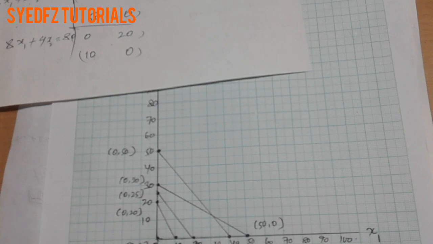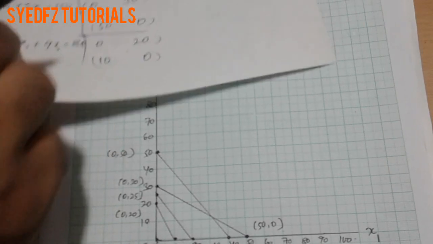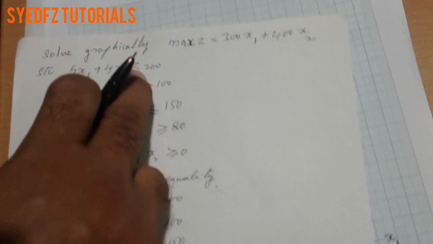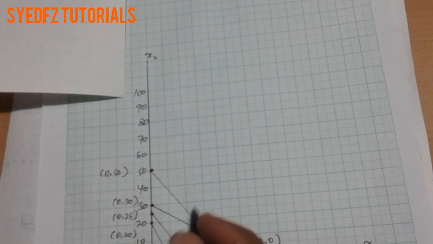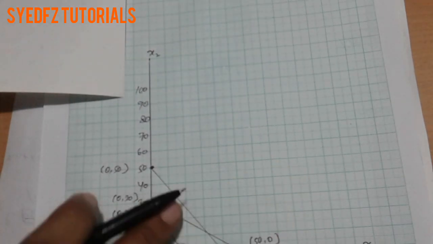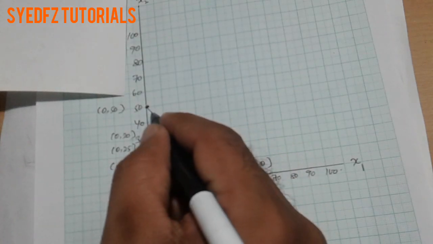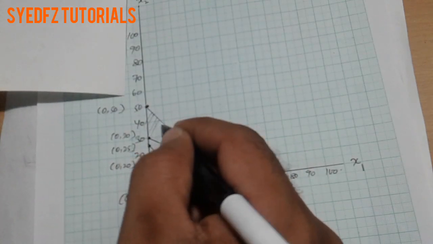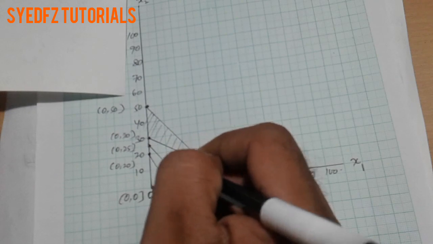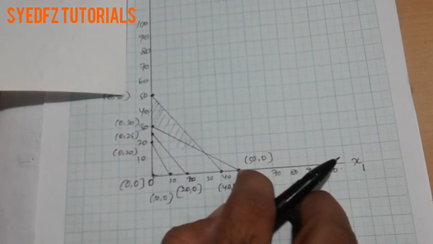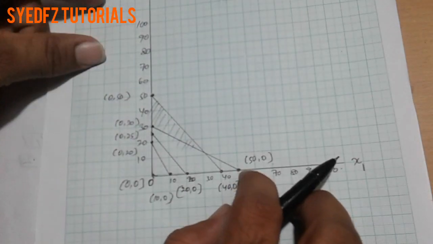Now take the lines. What are the lines? The first equation is less than. Less than means down. All lines should go down. Where is the intersection point? Intersection point is here.